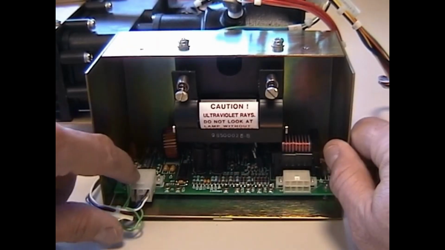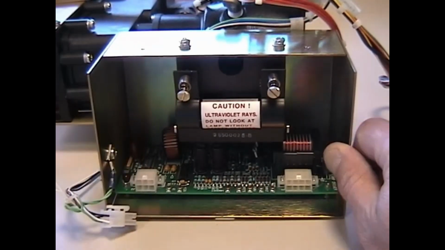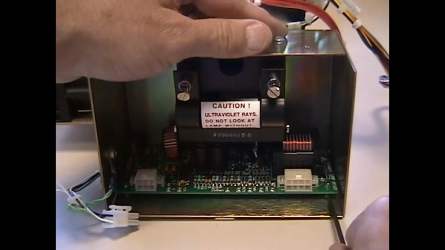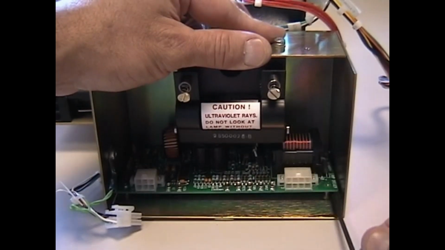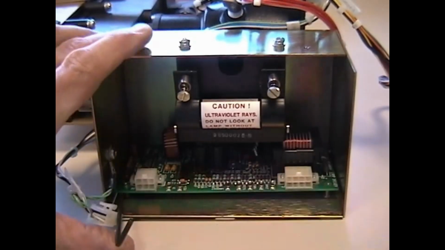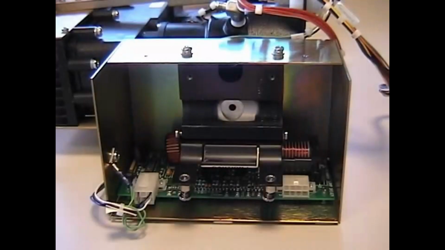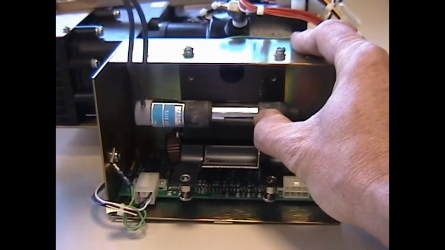To replace the lamp drive board, unplug the power connector and pry the board loose at the corners using an Allen wrench. Reverse the lamp removal procedure for replacement. We'll talk about adjusting the lamp later in this section.